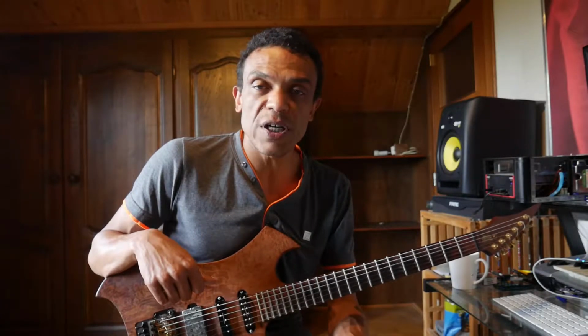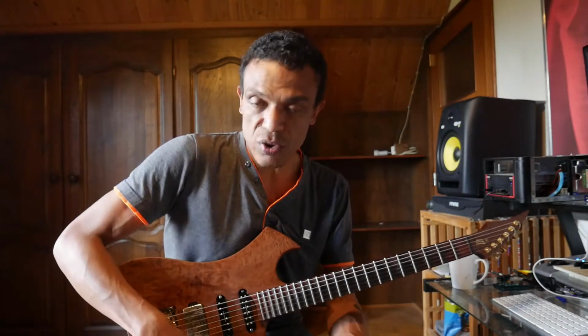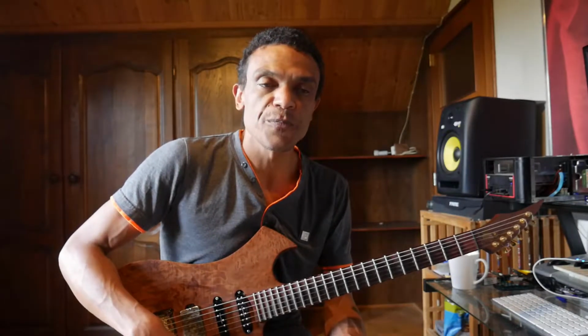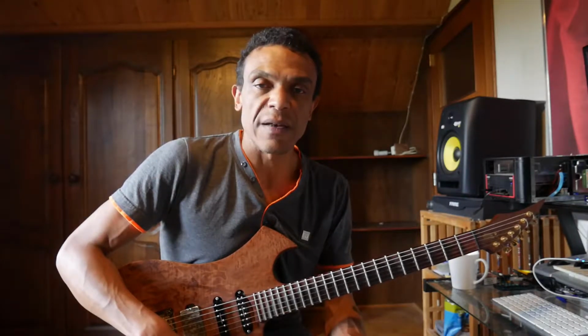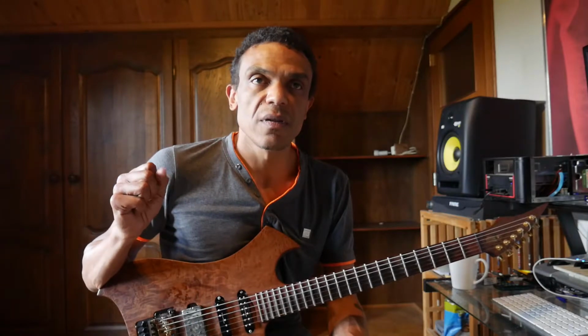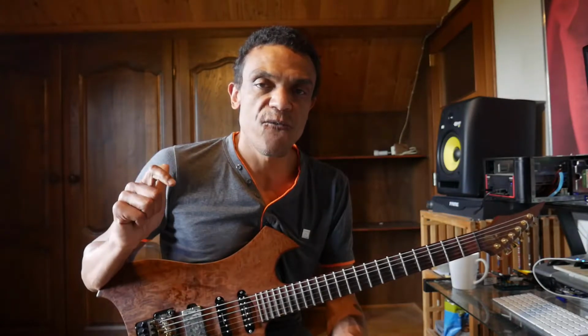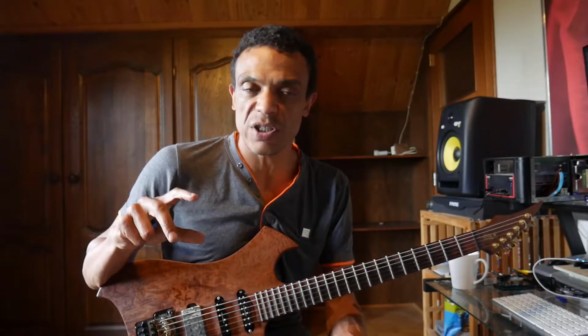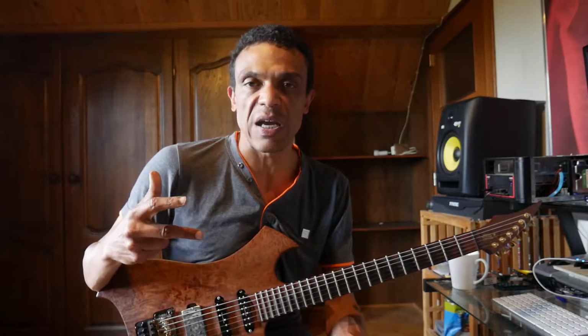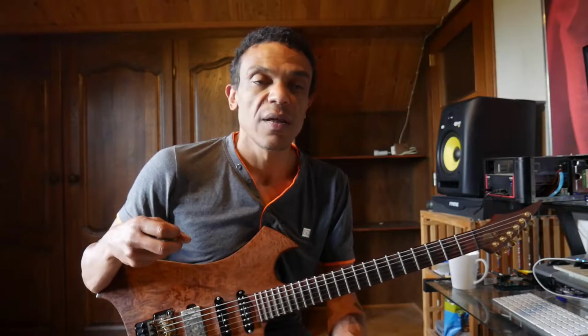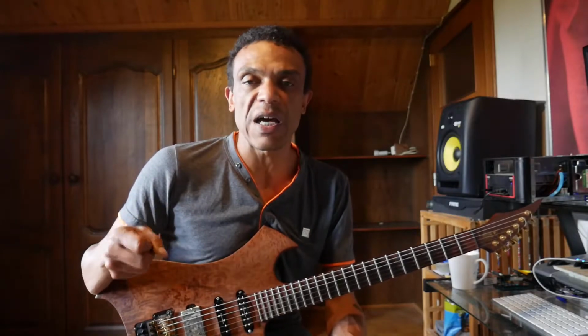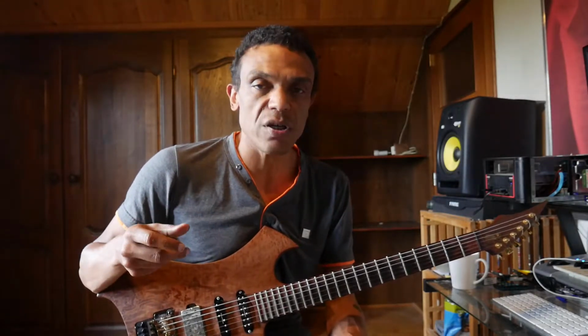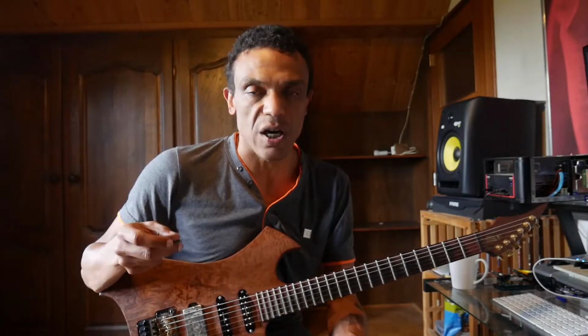So this is important to understand. I repeat those two rules again. Root, 4th and 5th are the only ones that really exist in a pure form. Any other interval is either minor or major or flat or sharp.